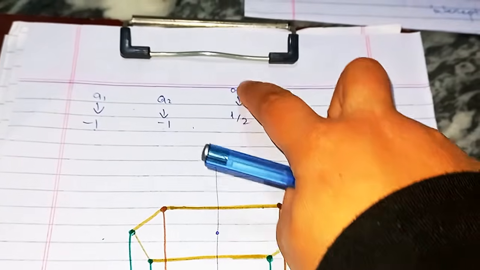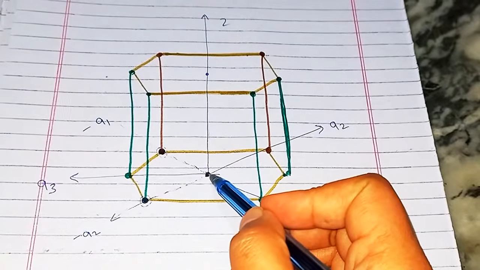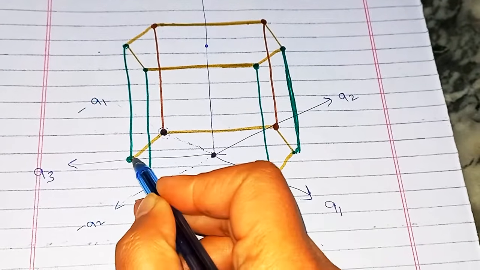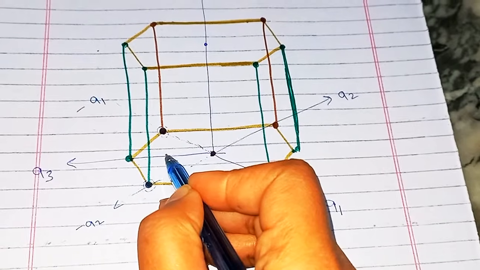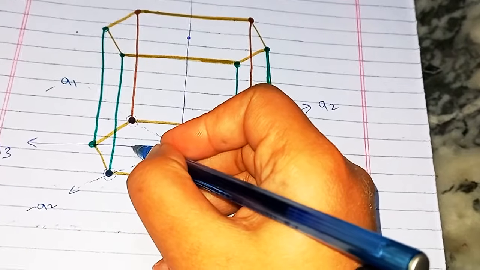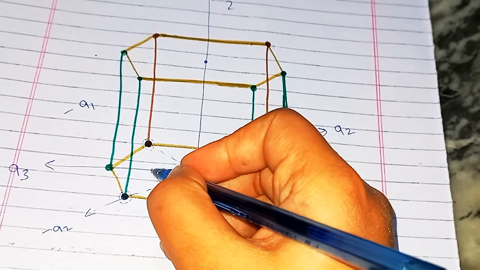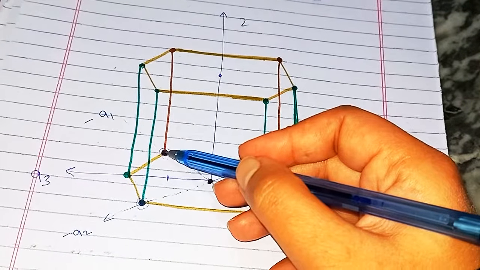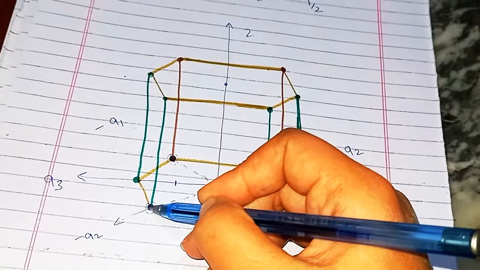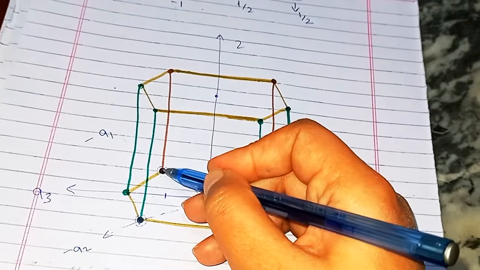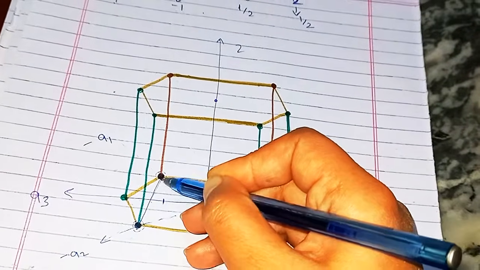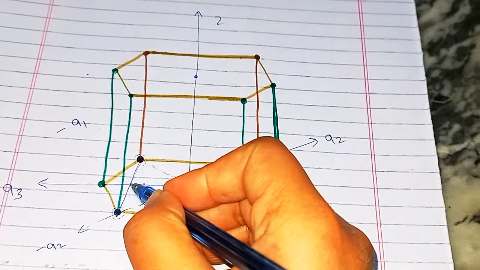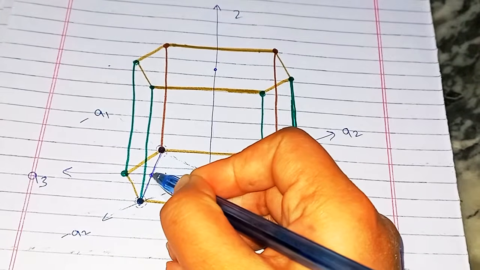Okay, next is the A3 intercept, and the A3 intercept is half in positive. So this is starting from the origin to the other corner of the unit cell. This whole length is 1, and half of it is somewhere here. But as I told you earlier, you should know that these three intercepts of A1, A2, and A3 should form a straight line. Okay, and it's not forming a straight line because my figure is not perfect. That is why you are supposed to do this.